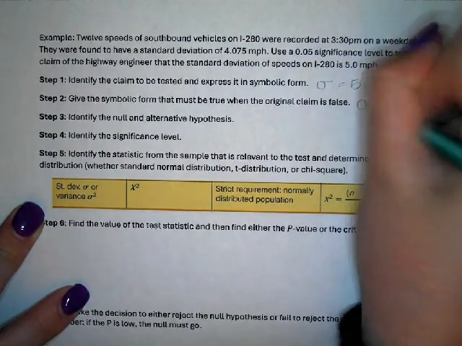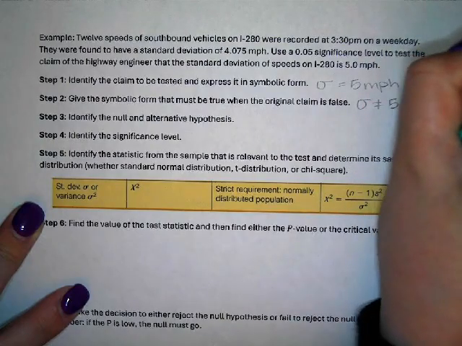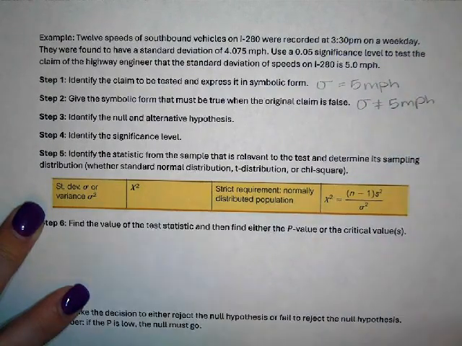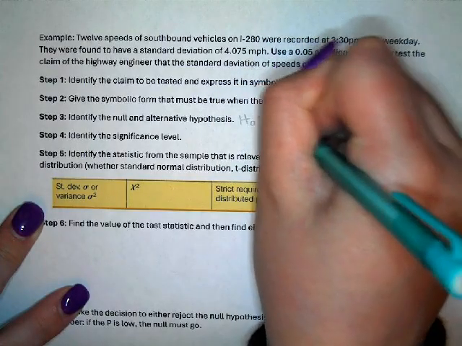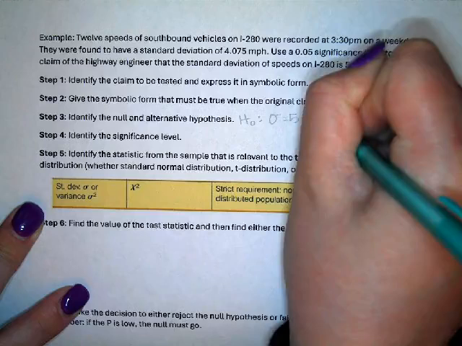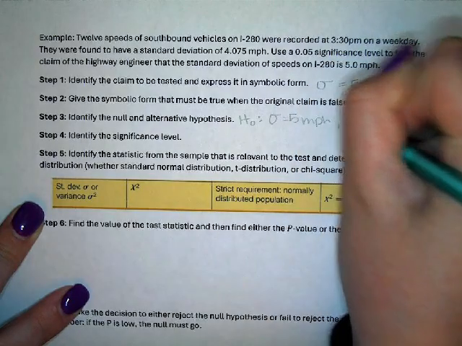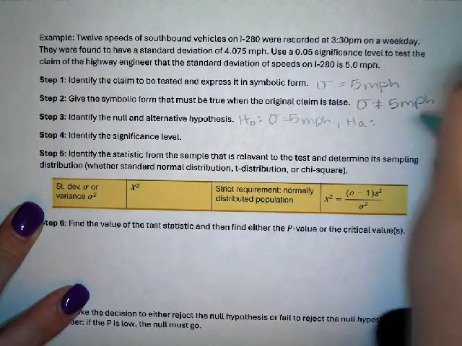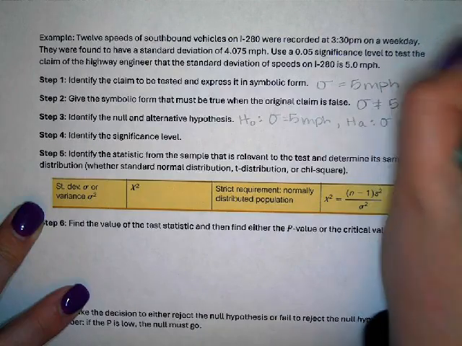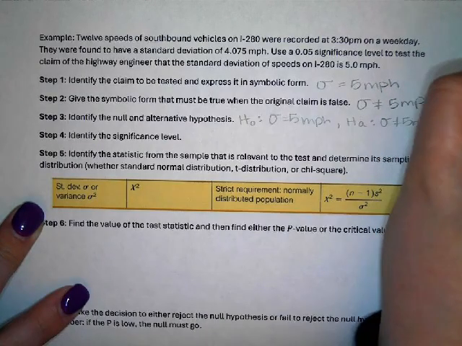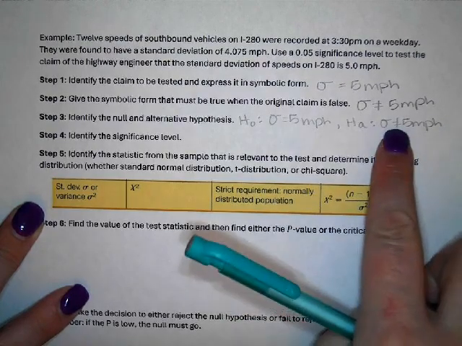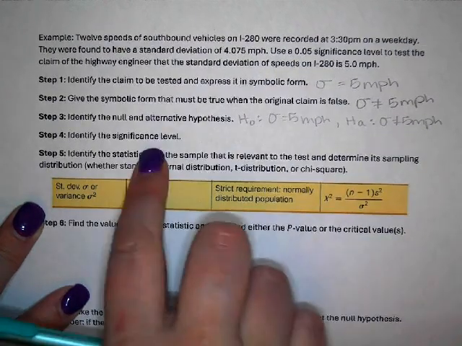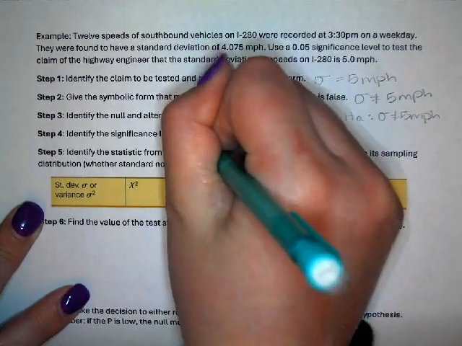So the null hypothesis is always the equal sign. Sigma is 5 miles per hour. The alternative hypothesis is the opposite, or the other one. So sigma is not 5 miles per hour. And so just like the last example, we're going to have a two-tailed test. Our significance level is 0.05. That seems to be the favorite for section 8.4 for these examples at least.